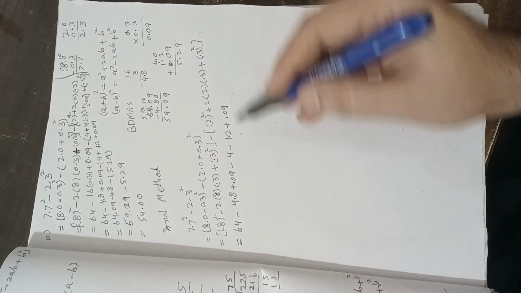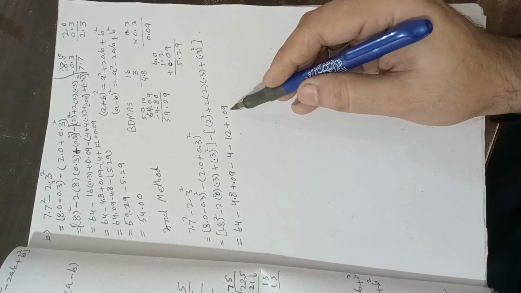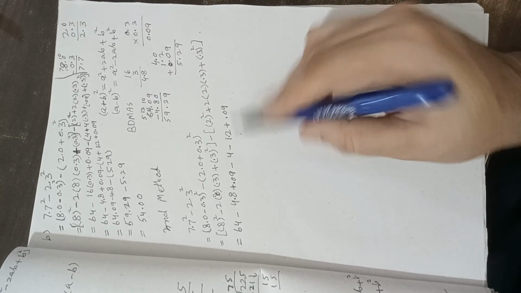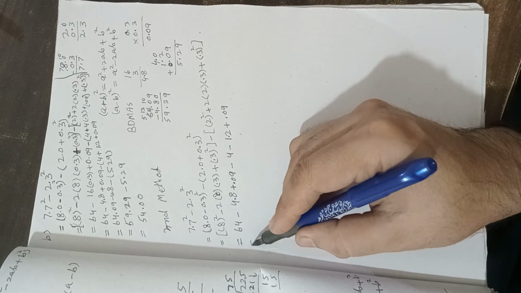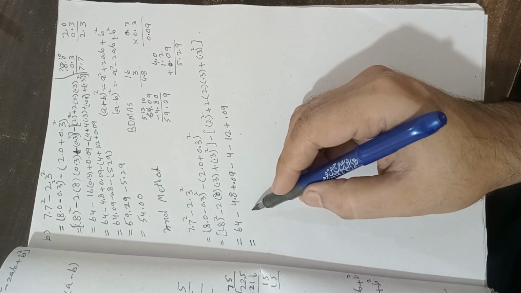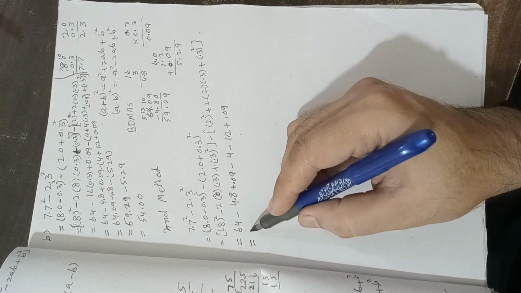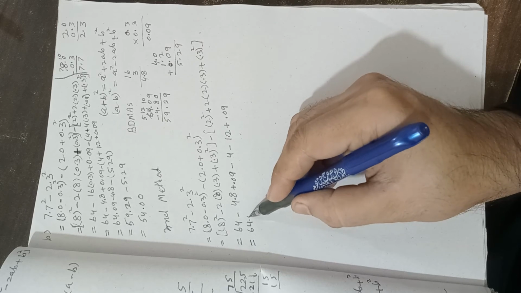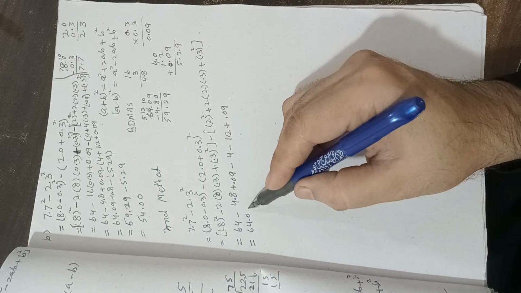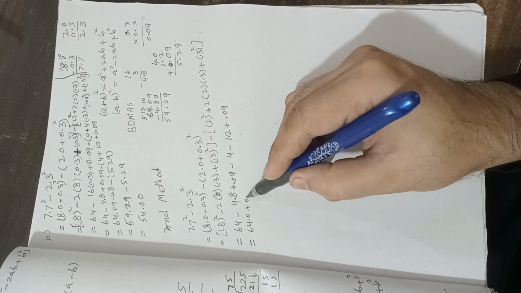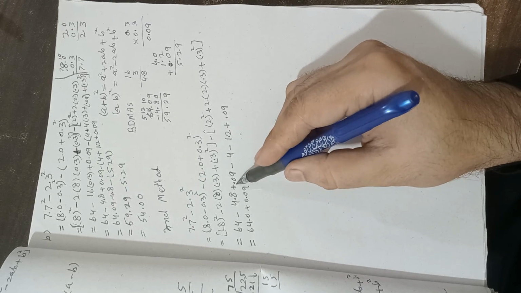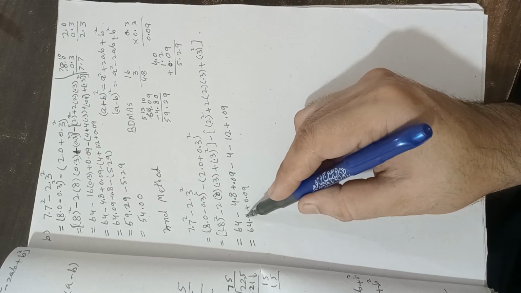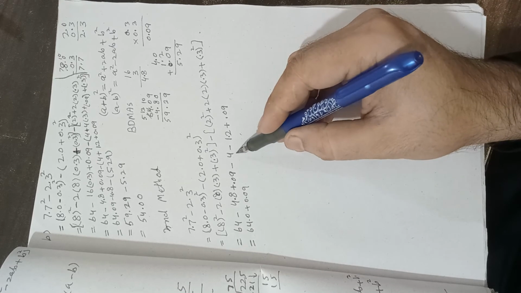I have reached up to here. Now these whole terms can be added and subtracted together. You will write the terms in decimal form and group the same-sign terms together. For example, 64 is of plus sign, so write 64.0 here, and then plus 0.09. You will add this 0 so that it is balanced with this term.